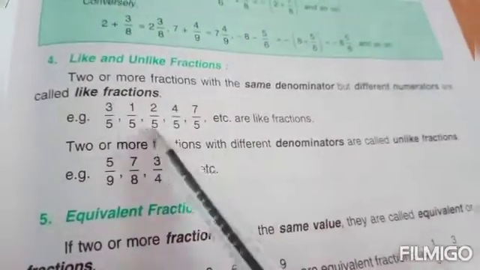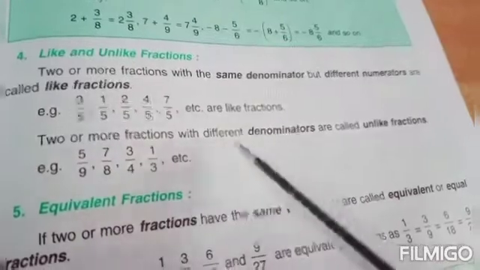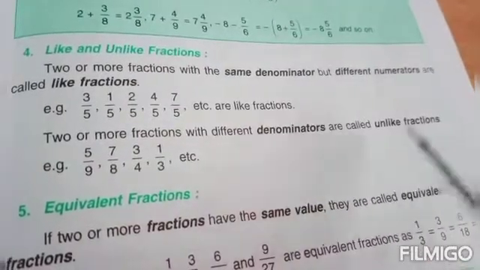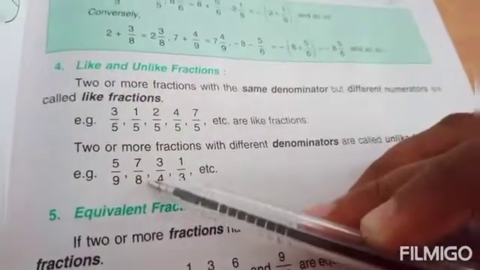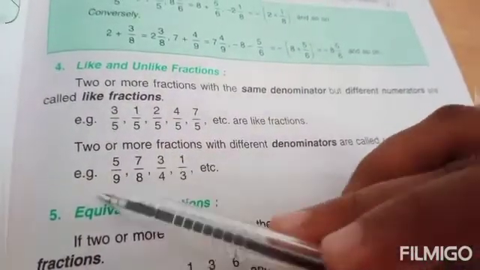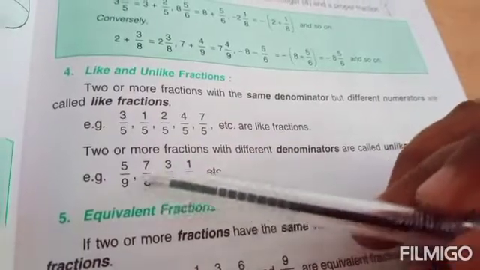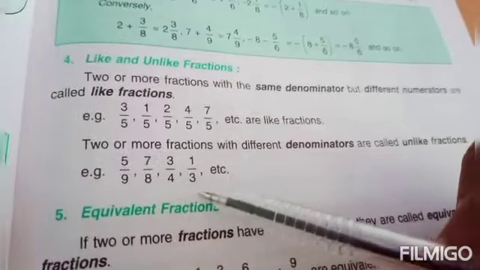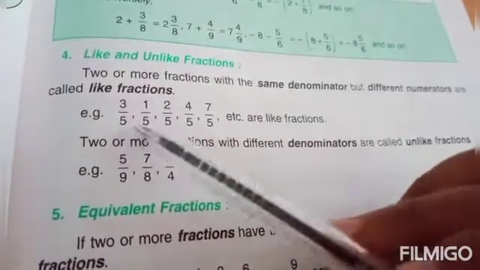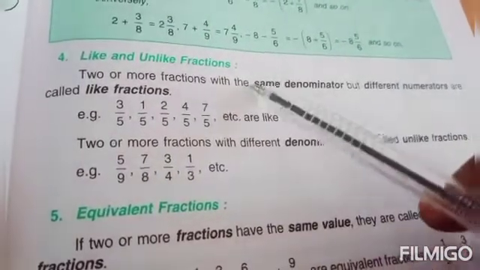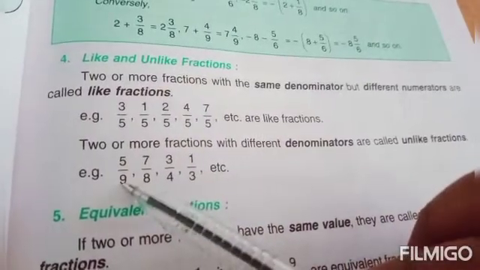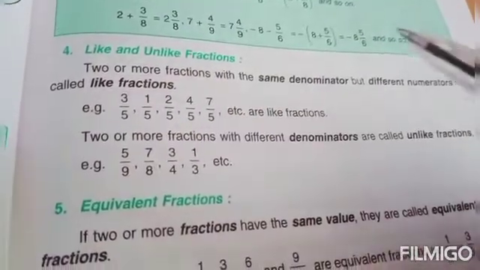Now, unlike fractions. Two or more fractions with different denominators are called unlike fractions. So if the denominators are different, then those fractions are called unlike fractions. For example, you can take 5 by 9, 7 by 8, 3 by 4, 1 by 3. Here denominators are 9, 8, 4, 3. All are different. So these are unlike fractions. If the denominators are the same, they are like fractions. If the denominators are different, they are unlike fractions.